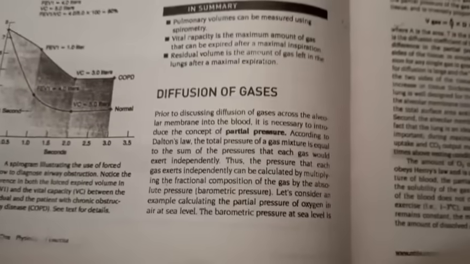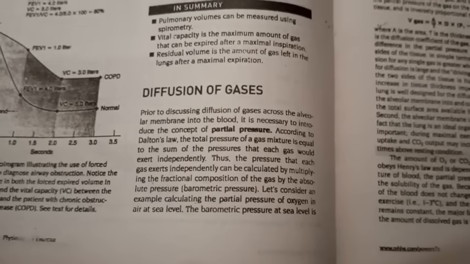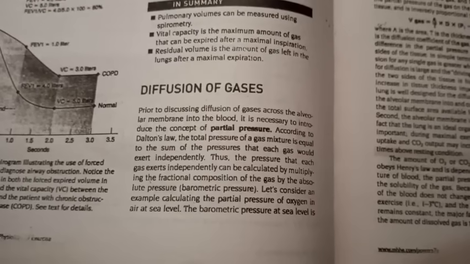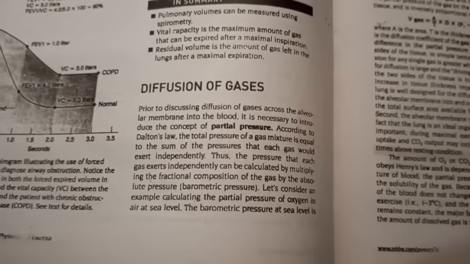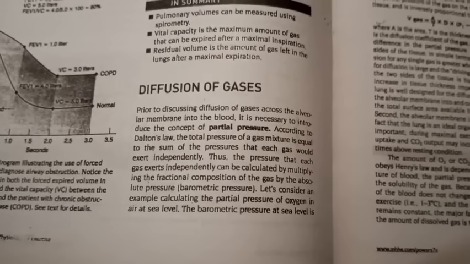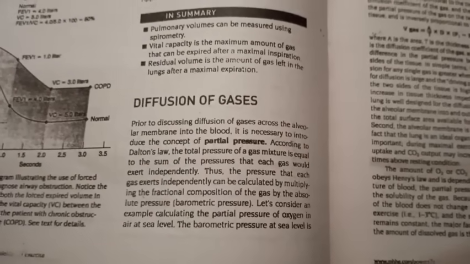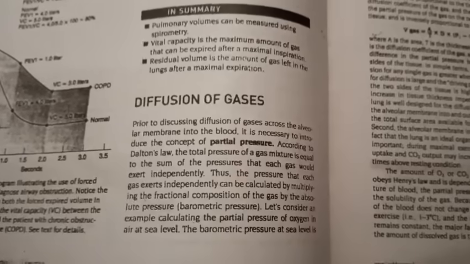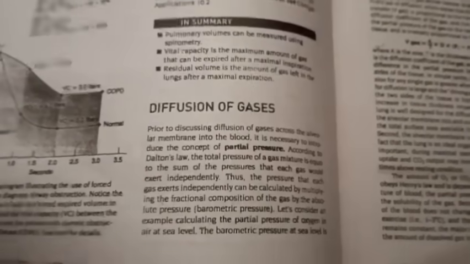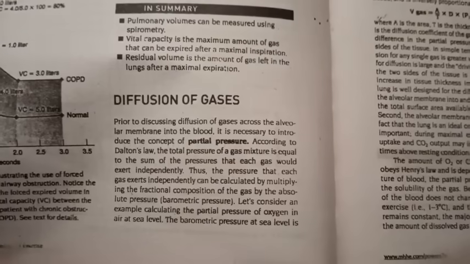Today we are talking about the diffusion of gases. Prior to discussing diffusion of gases across the alveolar membrane into blood, it is necessary to introduce the concept of partial pressure. According to Dalton's law, the total pressure of a gas mixture is equal to the sum of the pressure that each gas would exert independently. Thus, the pressure that each gas exerts independently can be calculated by multiplying the fractional composition of the gas by the absolute pressure.